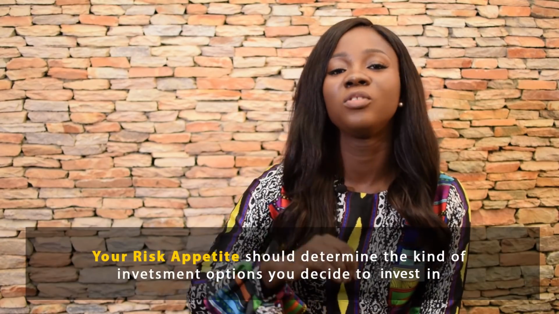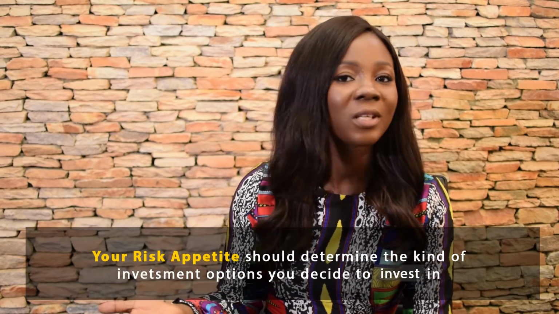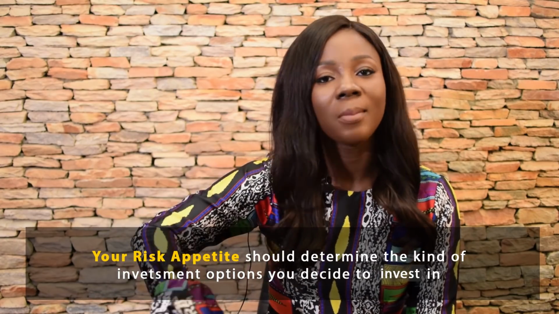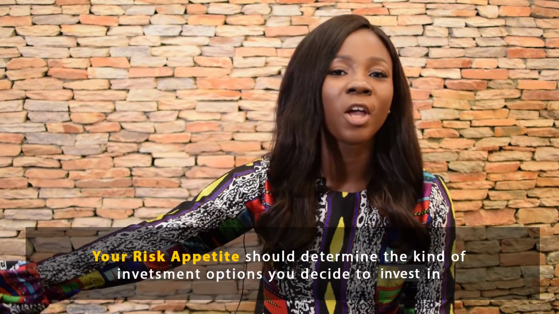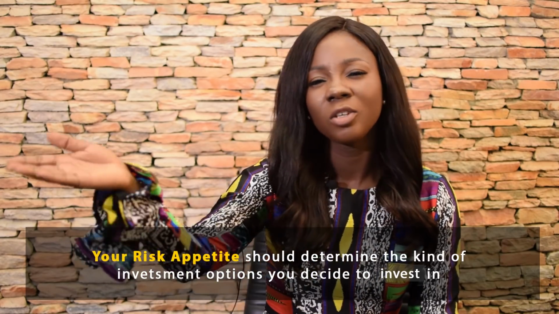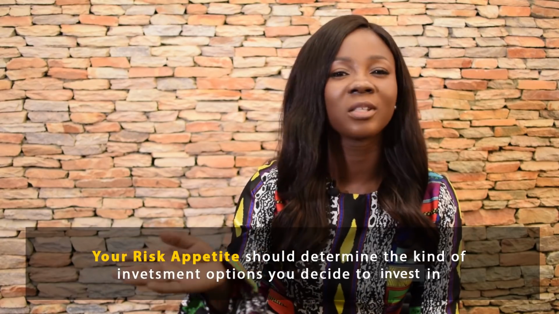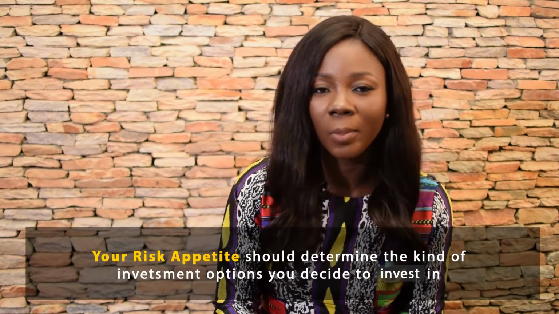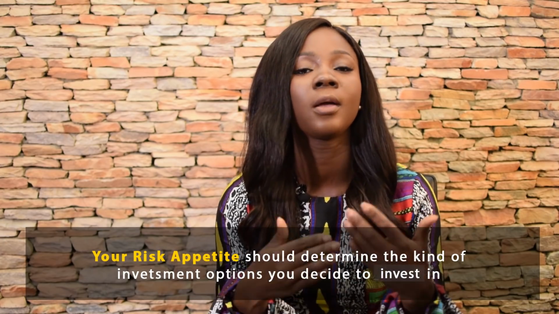Your risk appetite should determine the kind of investment options you decide to invest in. If you're a conservative person, stick to the safe money market securities, mutual fund, money market mutual fund. Stick to the safe ones. If you're aggressive, try your hands at multiple options, right? You can invest in small business. You can try all of those risky trading options that a lot of people are getting into these days, but know the risk they are getting into.